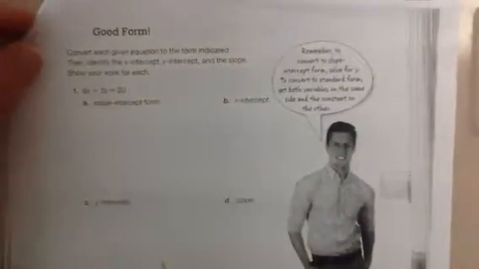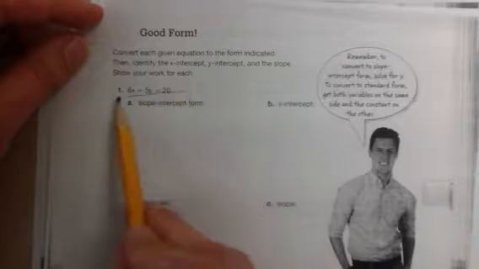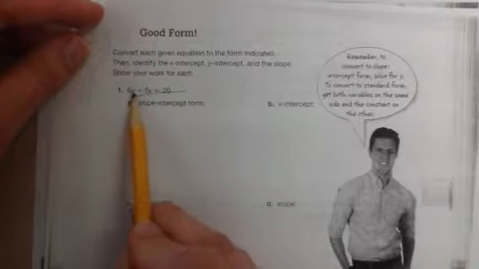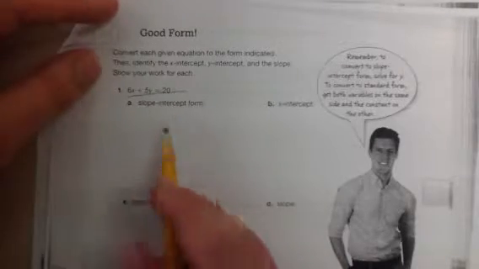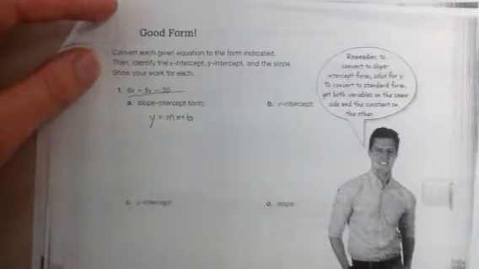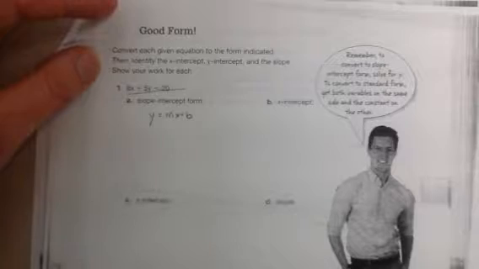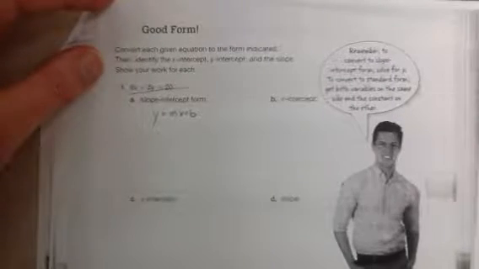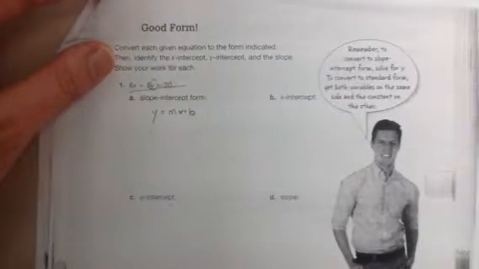Okay, so here, this is what's called standard form. You have a number times x plus a number times y equal to a number. But they want us to put it in slope-intercept form, and slope-intercept form looks like y equals mx plus b, right? And then they want us to find the x-intercept, the y-intercept, and the slope, right? Okay, so we need to change this so we get the y by itself.